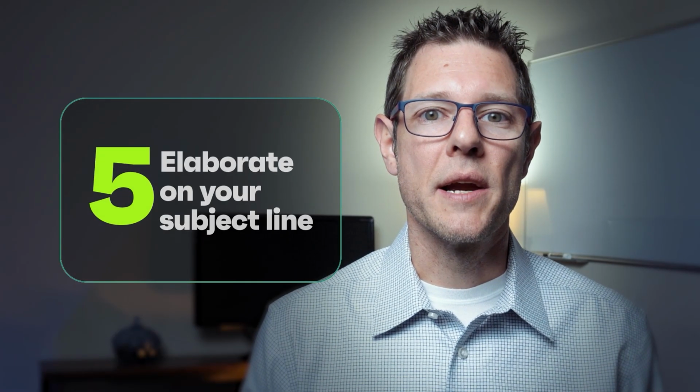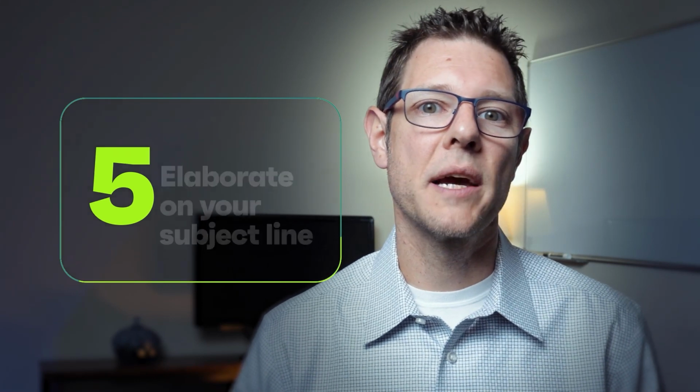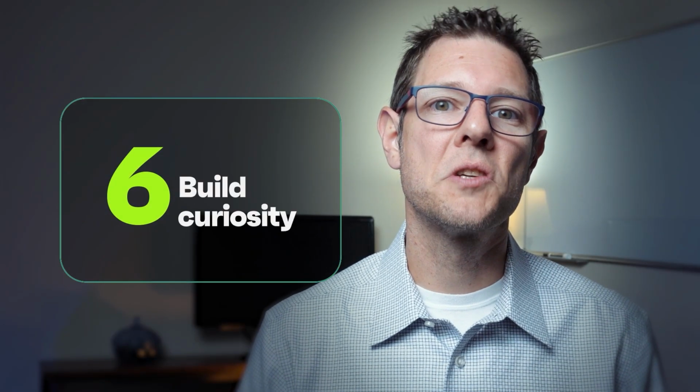Number 5, elaborate. Not to be confused with my last tip, the elaborate angle speaks to the pre-header text extension rule. By elaborating on the subject line tease, you can use them together to reveal the best parts of your campaign. Now, this Loft example uses its pre-header to explain what the cyber event encompasses: a 60% off sale plus free shipping.